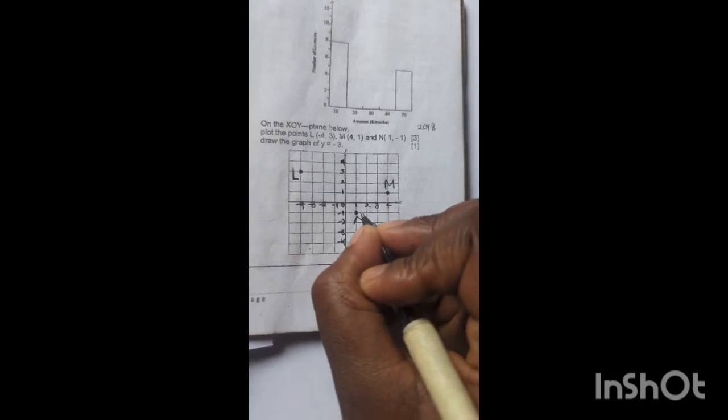Okay, I didn't put this part so that you learn something. Don't forget, you're supposed to label. Then another thing, do not join these lines if you haven't been told to do so. Only join them if they've said, can you join these lines? But here, have you seen anything that says join these lines? The answer is no. Do not join. Only join when you've been asked to. So that is 3 marks there.